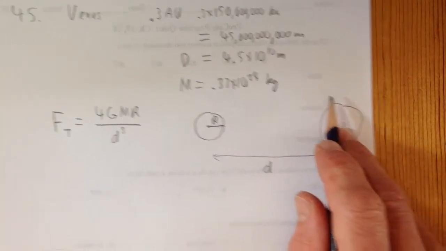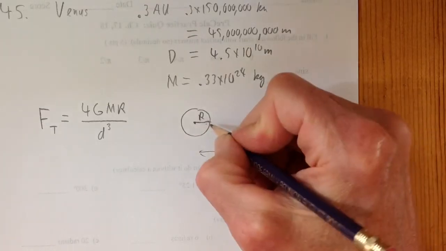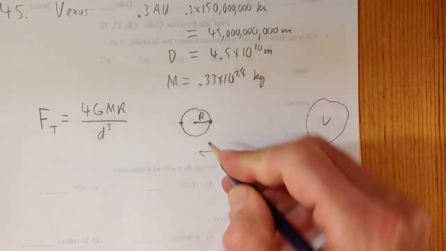Now here's what the tidal force means. Venus is going to pull harder on this side of you than it will on this side of you, because this side of you is closer.